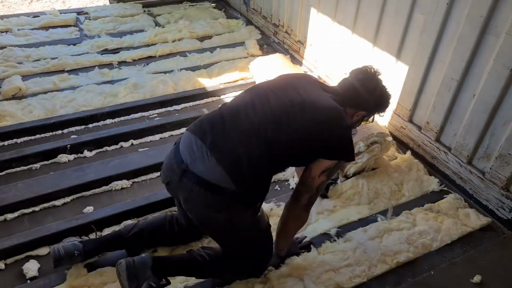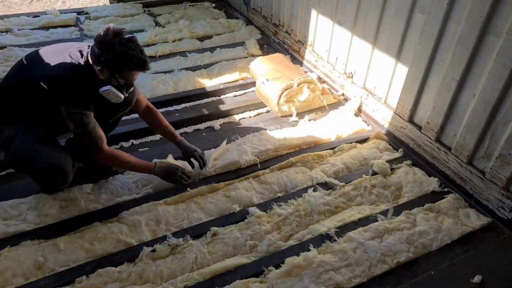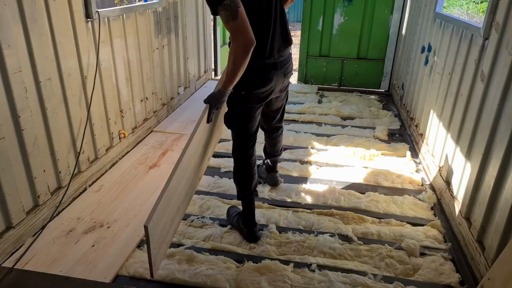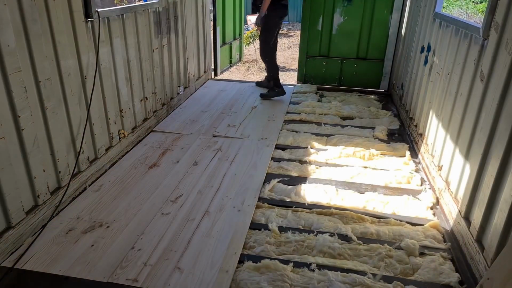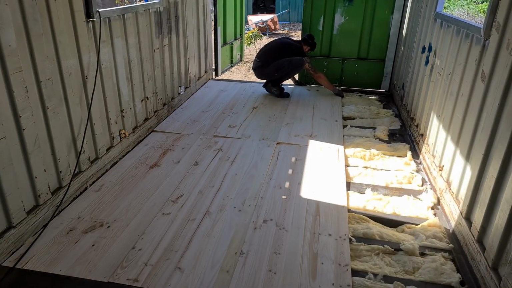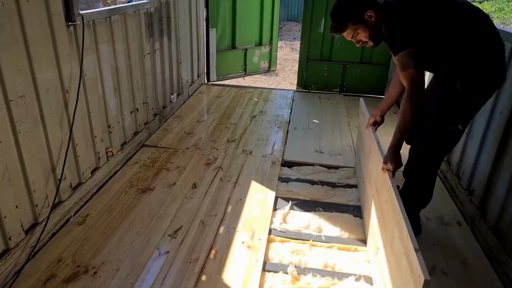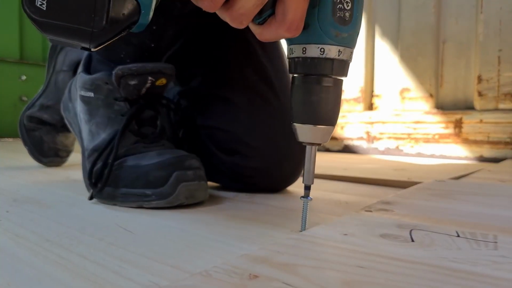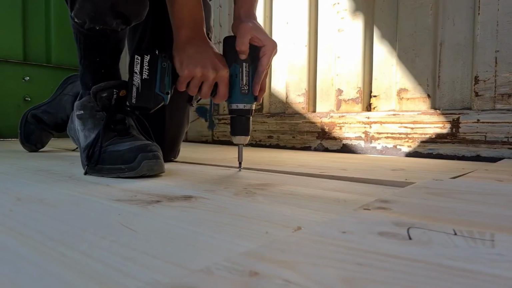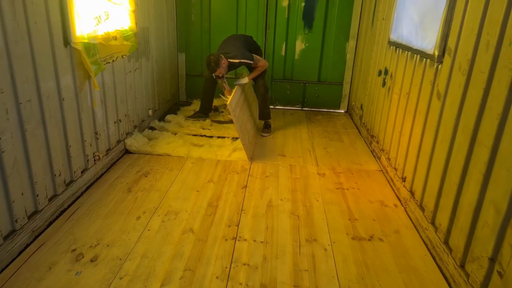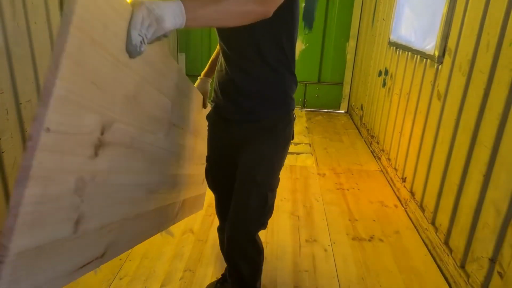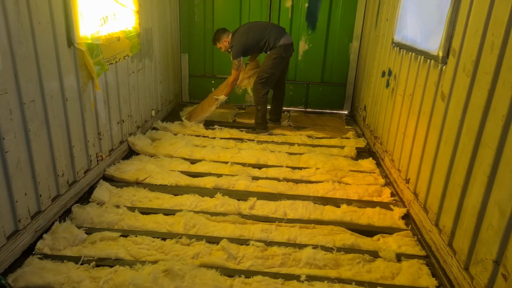Insulation is installed between the container's cross members to improve thermal performance. Then, rigid foam boards or fiberglass bats are secured in place, ensuring full coverage and proper insulation.